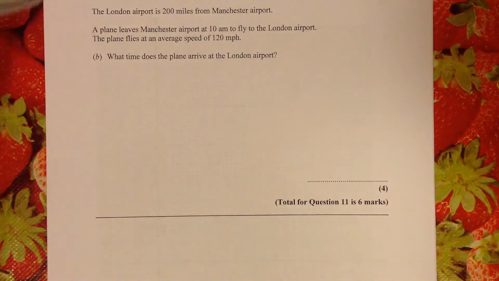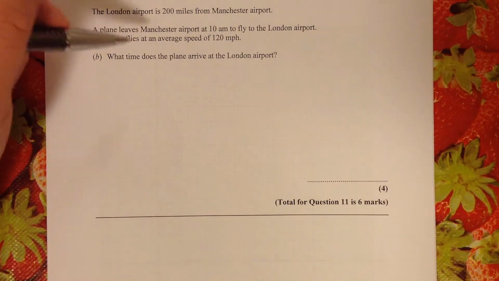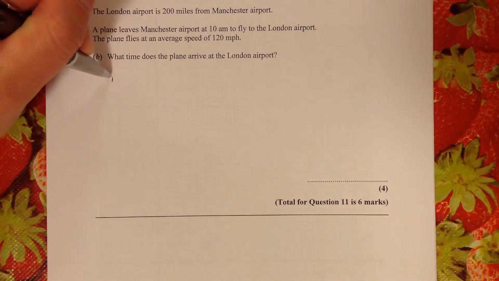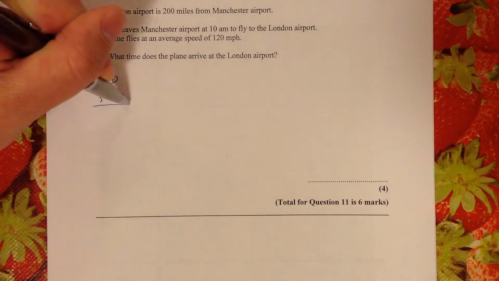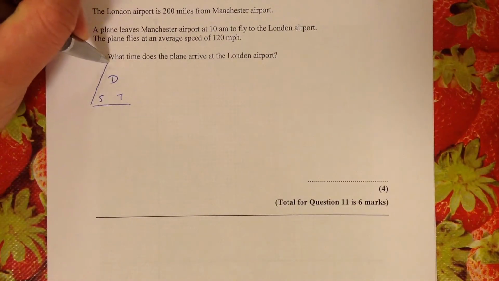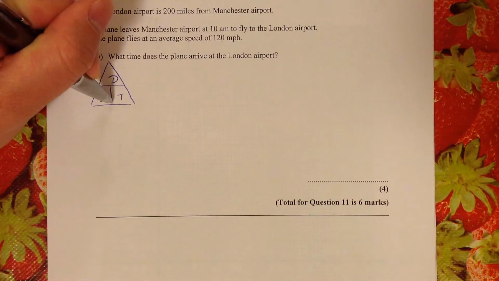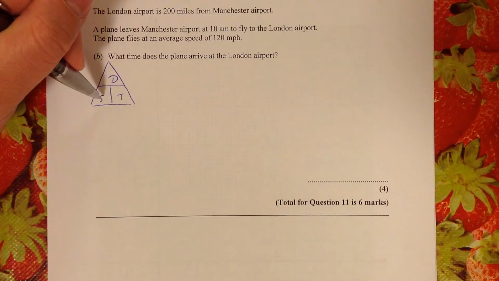Part B of the question then talks about the speed taken for the plane to fly between the airports and the distance, and asks us to work out time. The first thing we need to remember with this type of question is the relationship between those three variables. They can be found using this triangle where D representing distance goes on top and the other two variables, S representing speed and T representing time, go underneath.